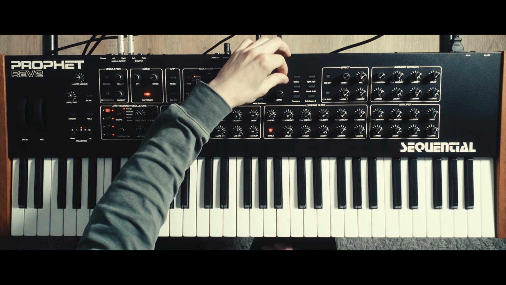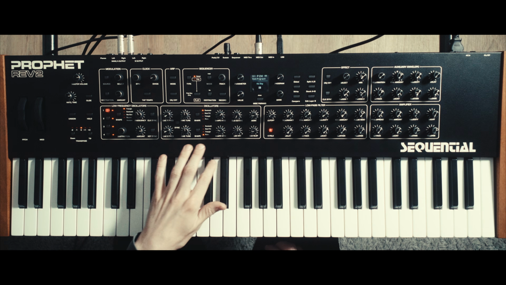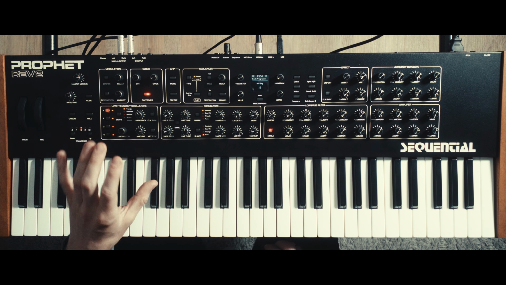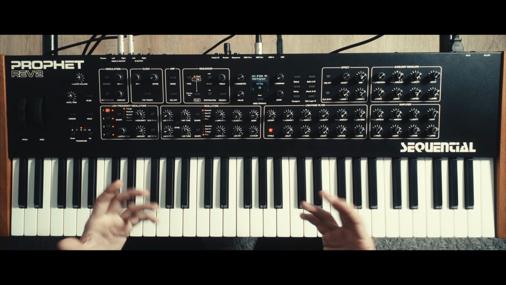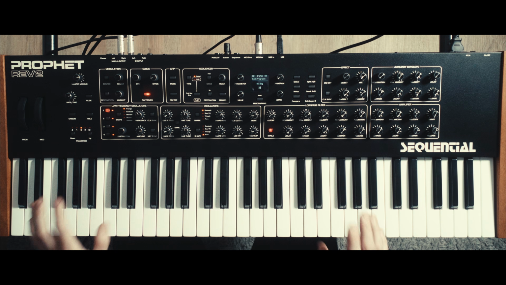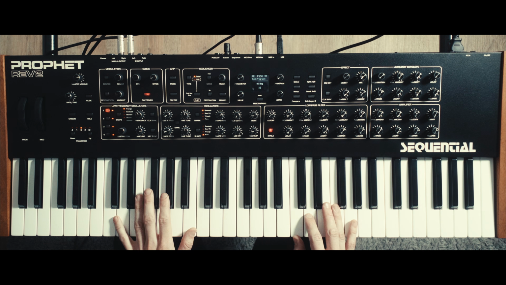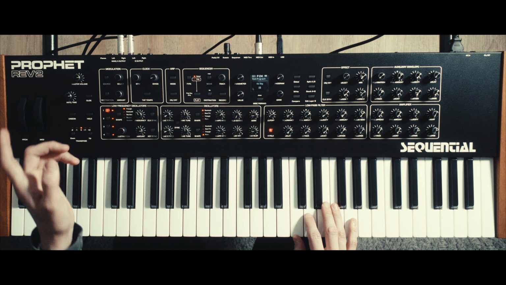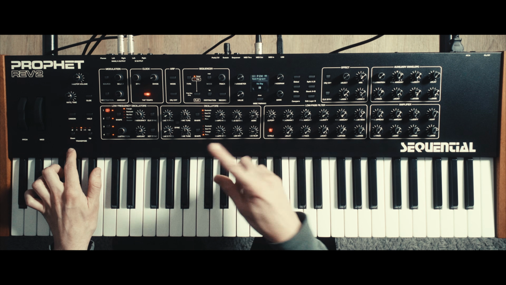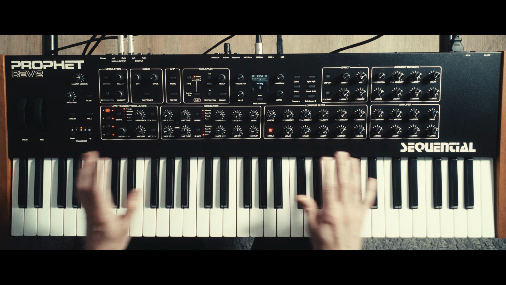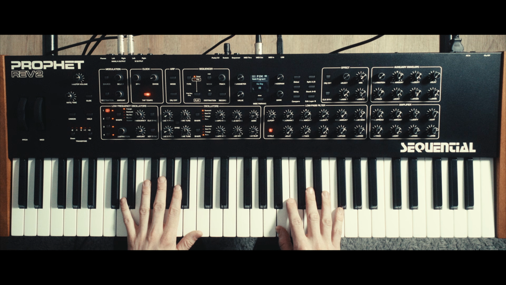But first, let me give you a super quick overview of the Prophet Rev-2 in case you're unfamiliar, just so you can follow along better. It's a polyphonic synth. In my case, it's the 8-voice version. There's also a 16-voice version, and you can also update the 8-voice version to a 16-voice version. But for most use cases, so far it's been enough for me.